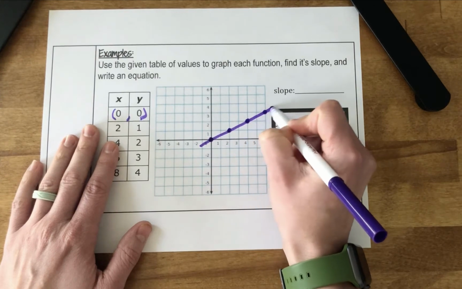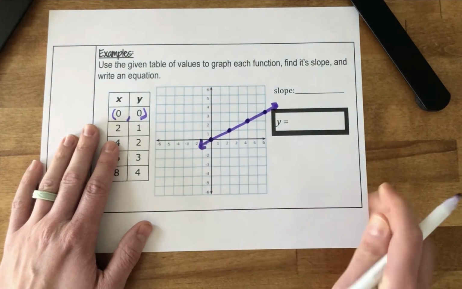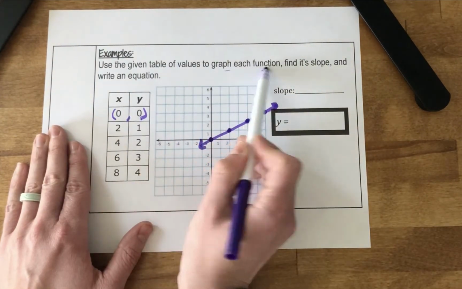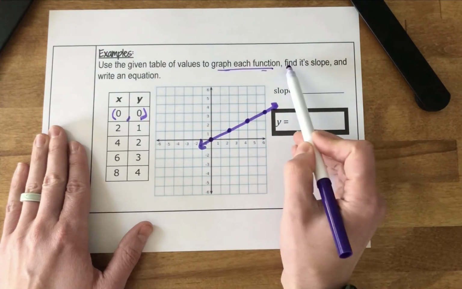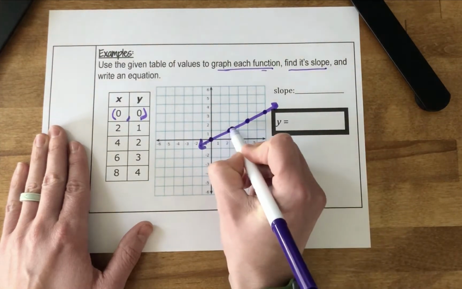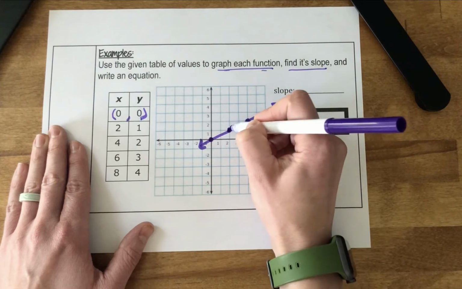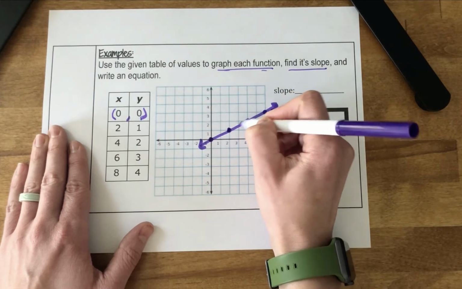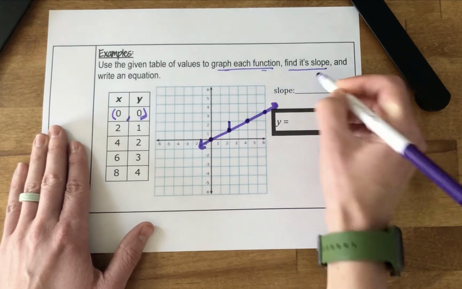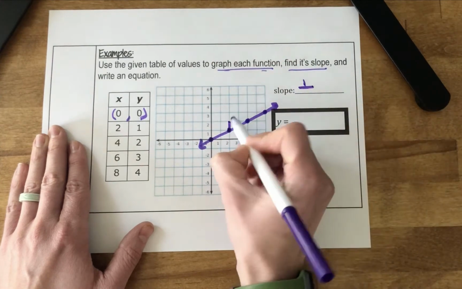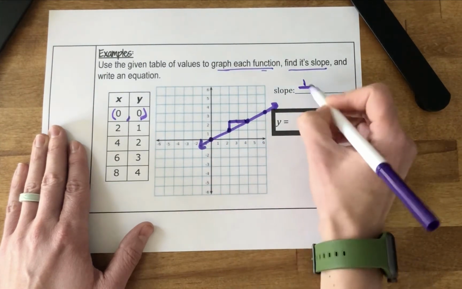I have enough points right here. I'm going to draw my line. So we graphed the function. Now we're going to find its slope. I'm going to pick a point right here, and I want to know how much do I have to rise and go over to get to this next point. So I go up 1, that's my top value, over 1, 2, over 2.